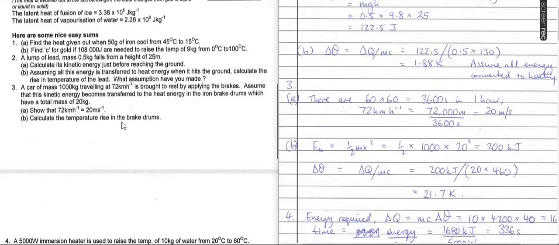Part B, calculate the temperature rise in the brake drums. So the kinetic energy is half mv squared, half times 1000 times 20 squared. Again, we do formula, substitution, answer, unit. This gives us 200 kilojoules. So in your calculator, if you put this in, you would get 200,000. So that would be 200,000 joules, and so that's 200 kilojoules.